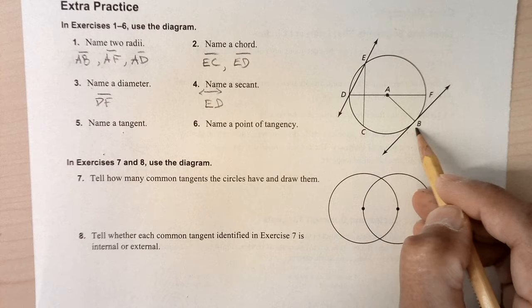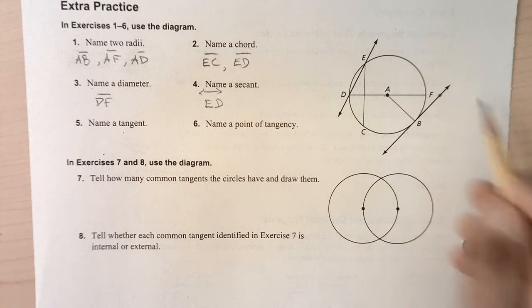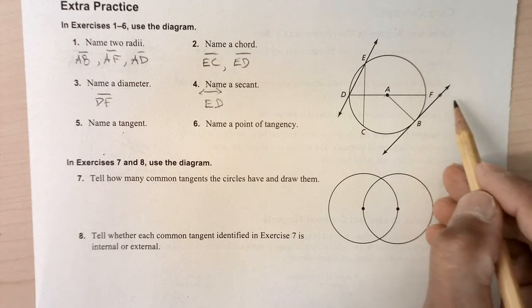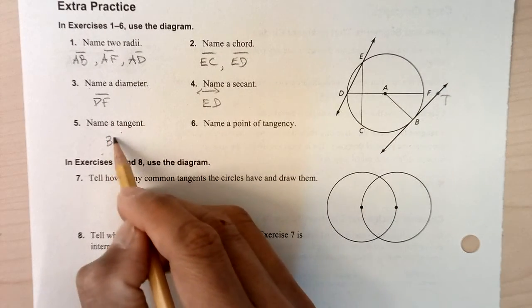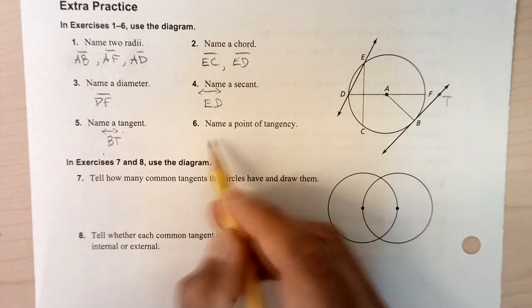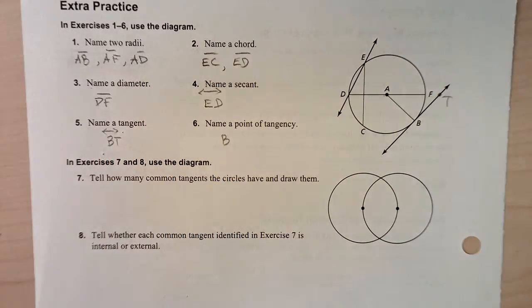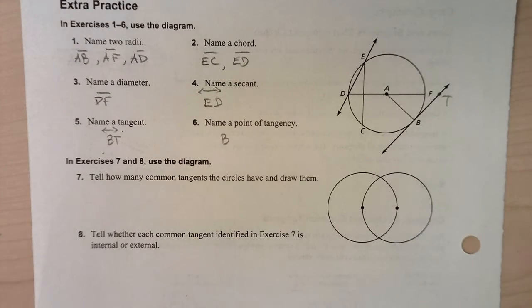You're only given point B, the point of tangency, so you have to name another point on that line, one that's not used. So something like BT. BT is a tangent. And then the point of tangency is point B. So those are the basics of circles for 1 through 6.